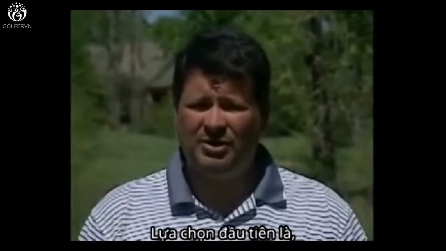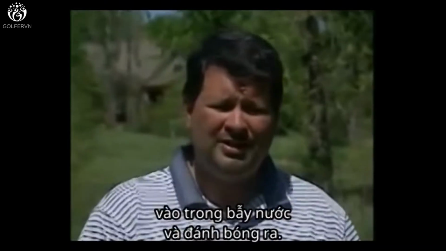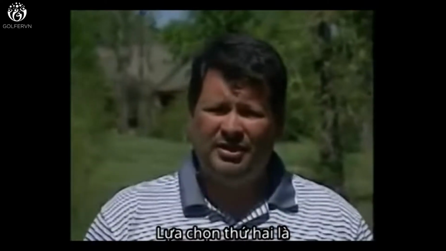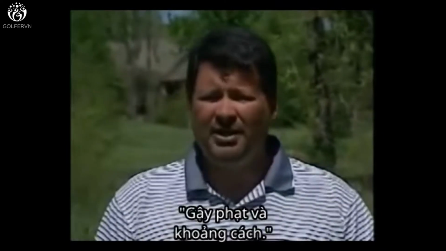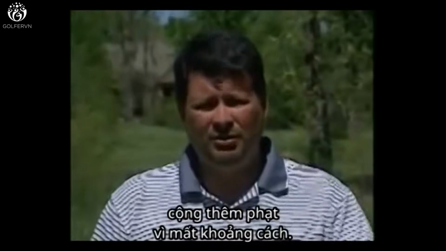The first option is, and I always like to joke about this, you can put your scuba gear on and you can go into the water hazard and you can hit your ball out. That's option number one. It's not going to cost you any penalty. The second option is you can always go back to where you hit your last shot from, under stroke and distance. It's a one-stroke penalty plus the penalty of losing your distance.